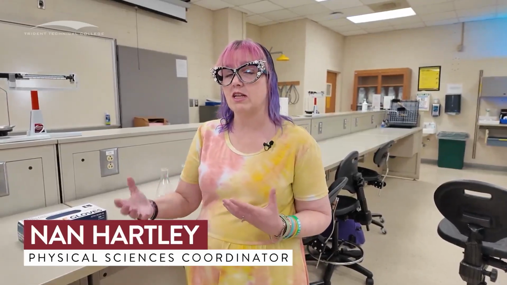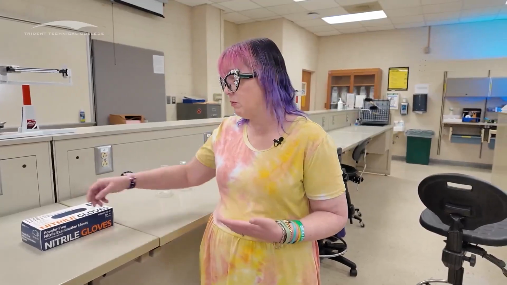They're not necessarily necessary. It's never that we don't want you to wear them, but you don't have to wear them for the other experiments. For these, it's necessary. So I want to show you how to properly put on a pair of gloves, how to take them off, and then talk about proper protocols for using those gloves in those experiments. So let's talk about how we put those gloves on.